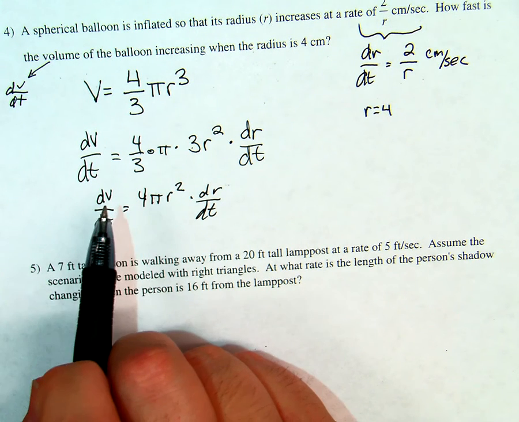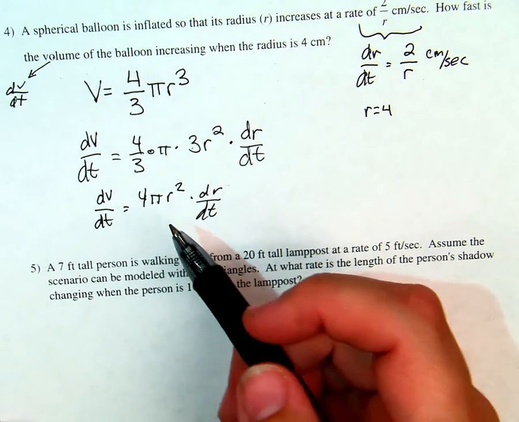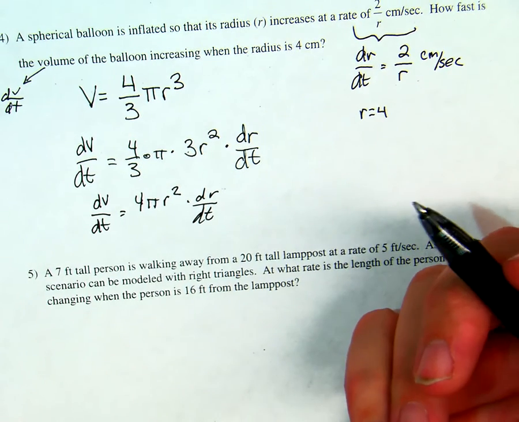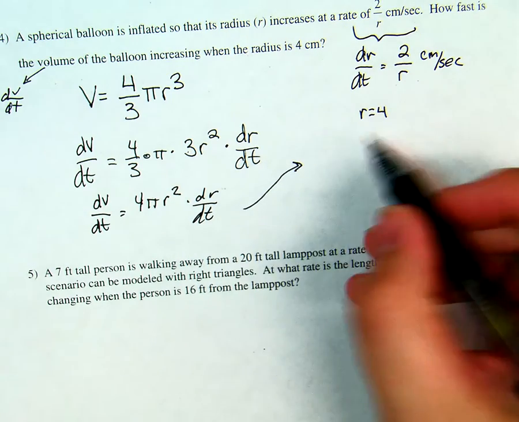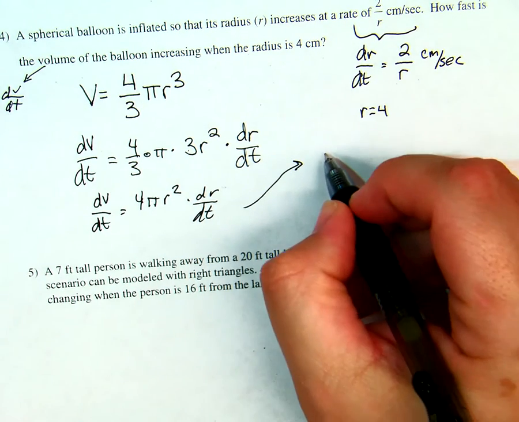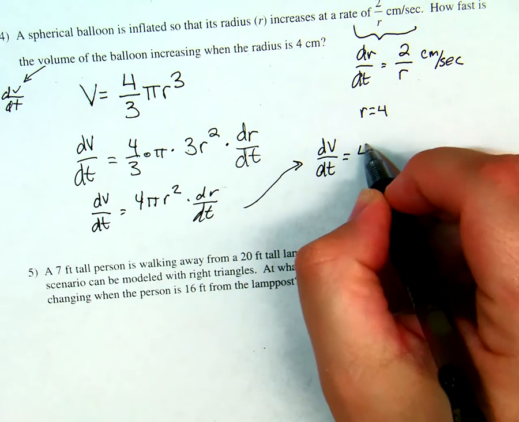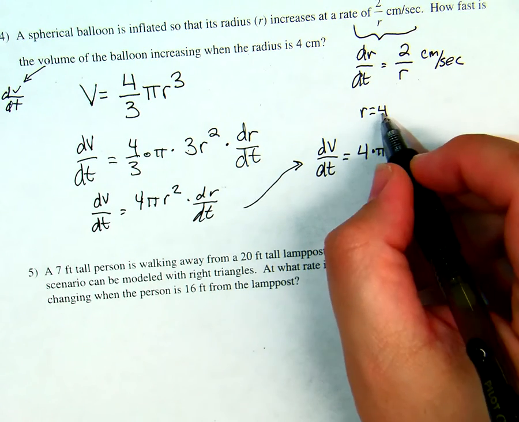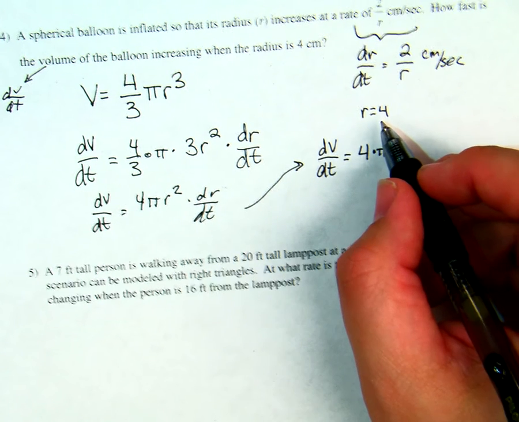So now we plug in what we know. I know nothing about dV/dt, so that stays. 4 times pi times r squared, so r's 6. No, it's 4. I was thinking 16 already. Sorry, I do that all the time. 16.